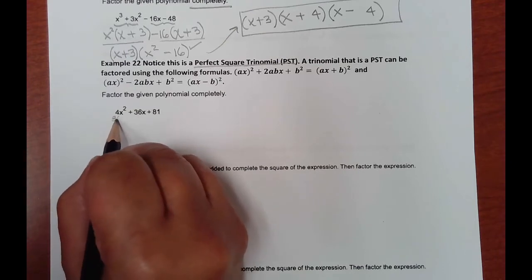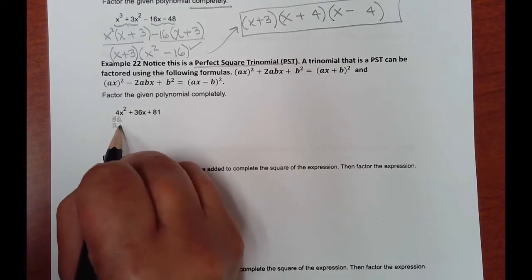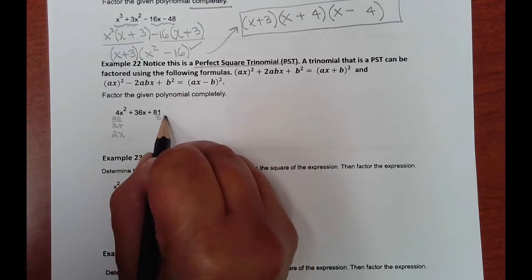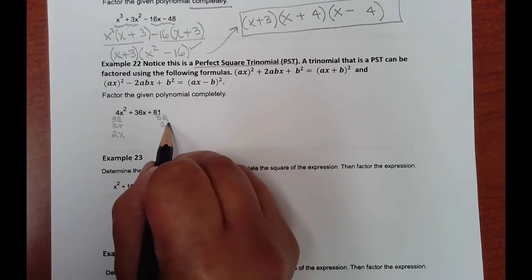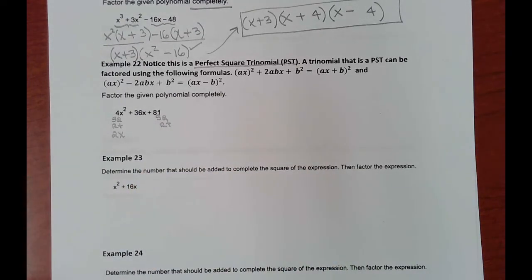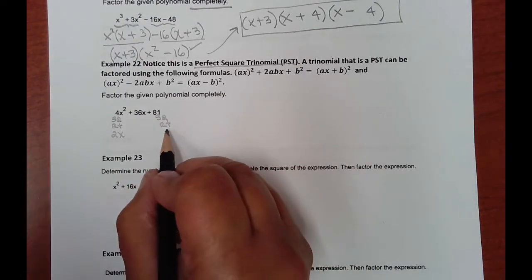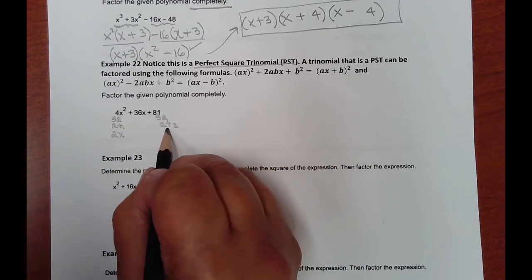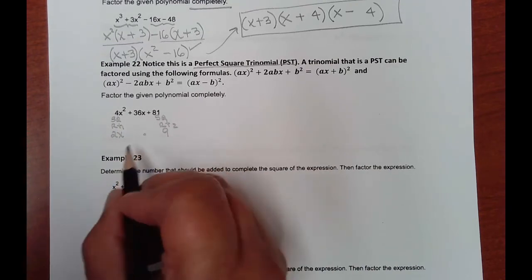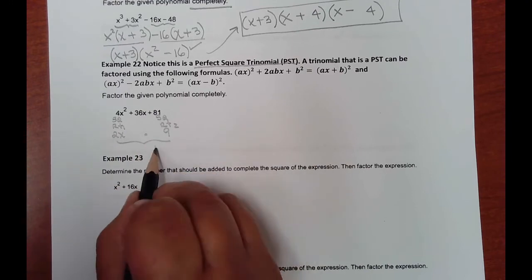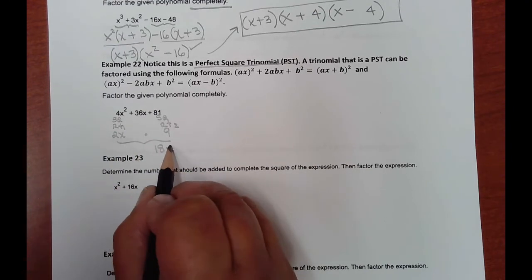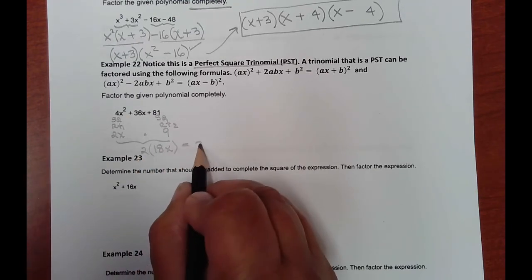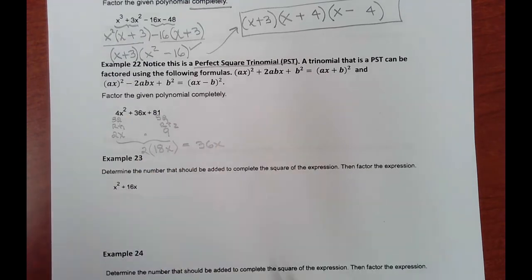Try to take the square root of this term, which is 2x. Then try to take the square root of this term. Now, if you can't do this right from the get-go, you know it's not a perfect square trinomial. Take the square root. This will be the first square root. This will be the second one. Square root of this is 9. Multiply these two square roots, which gives you 18x. Then double it. And do you see that you get 36x?